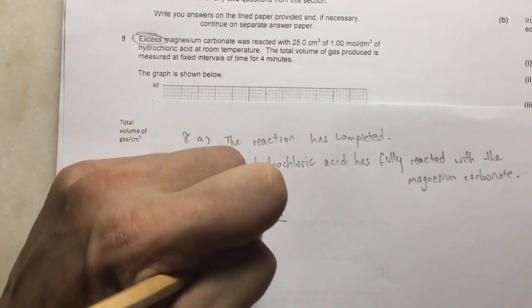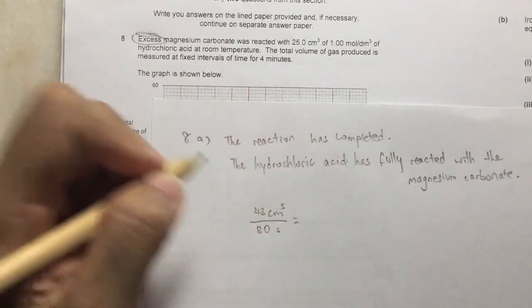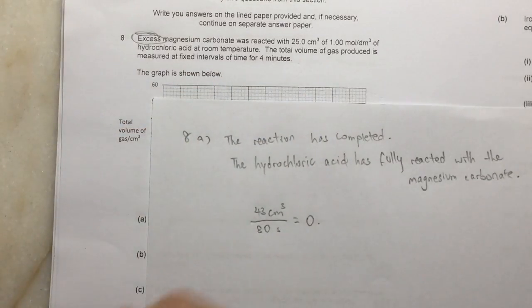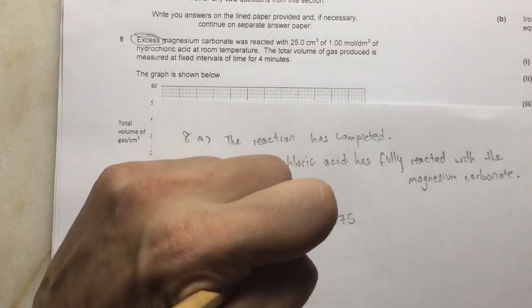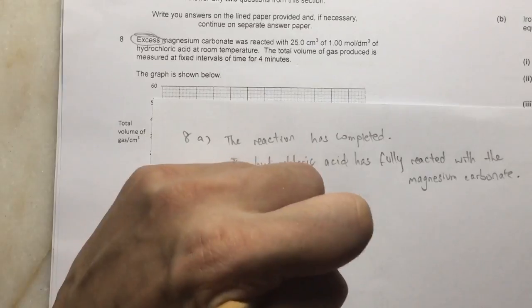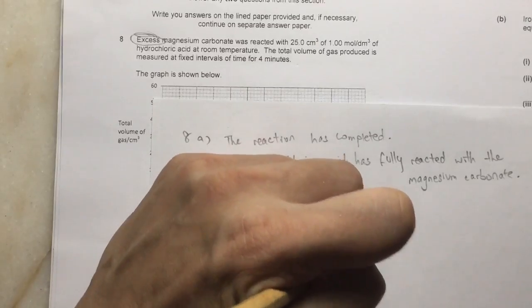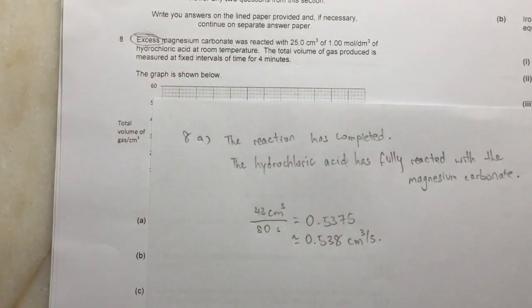I want an average speed of reaction. So I divide it by 80 seconds. I get an answer 0.5375, but we write it in 3 sig fig, right? So about 0.538 cm³ per second. Okay, that's your answer.